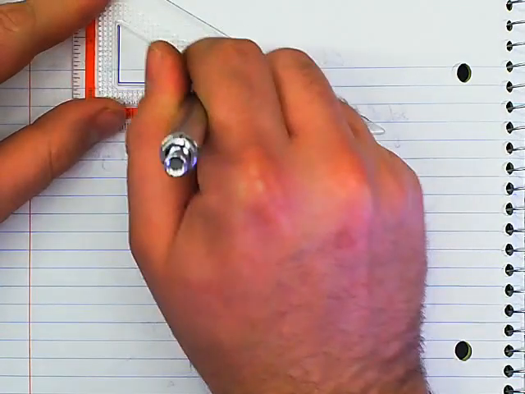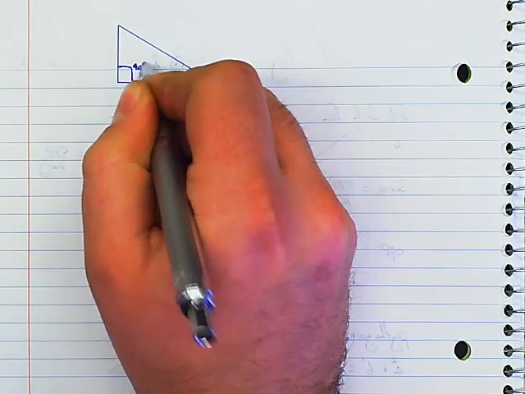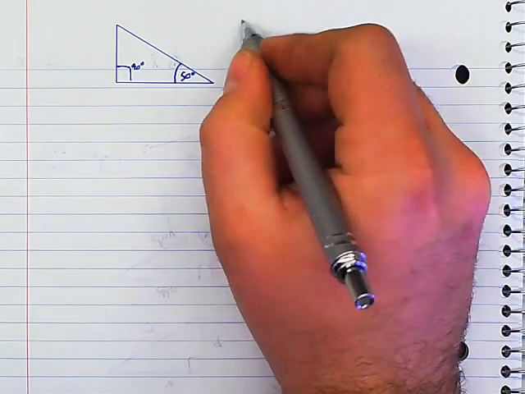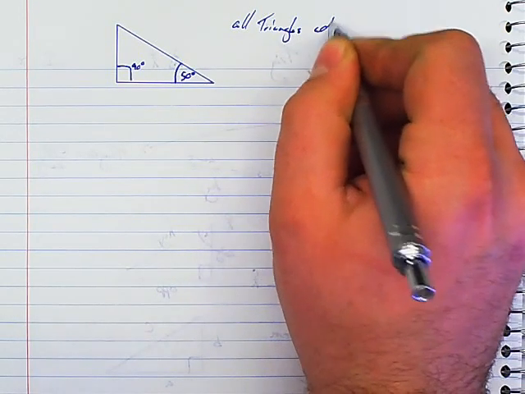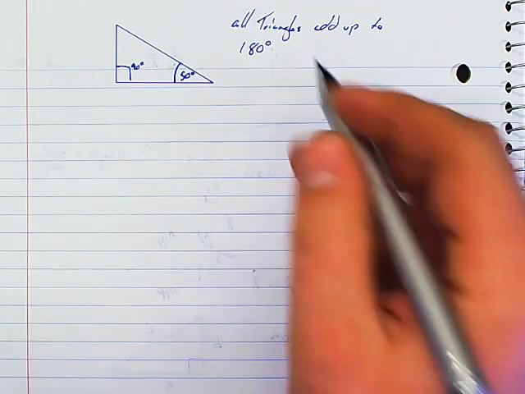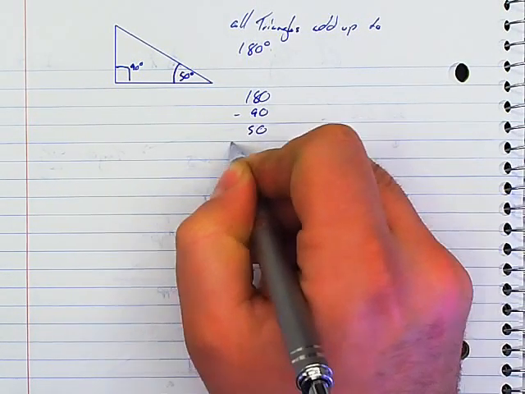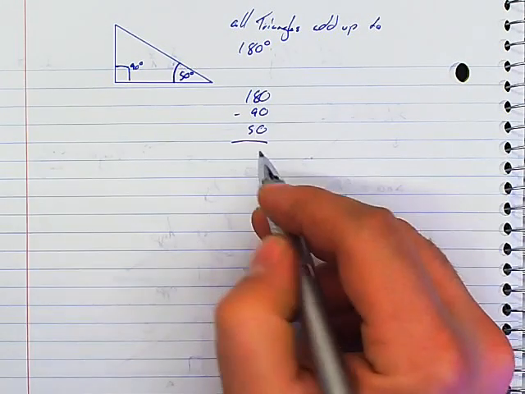Okay. We remember that when it comes to triangles, what do all triangles add up to as far as angles go? Adele? 180. So if I know this side down here is 90 degrees, and this side here is, we'll say, 50 degrees, you can do 180 minus 90 minus 50 to get your answer.